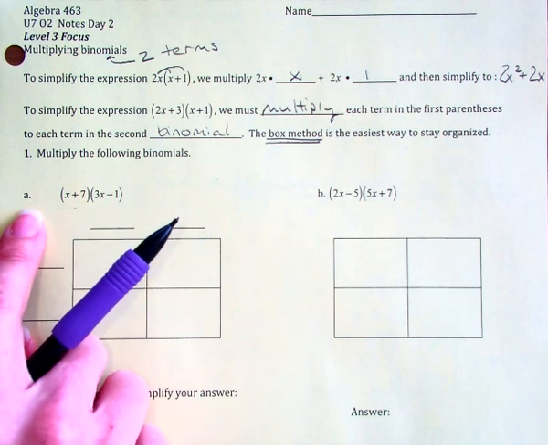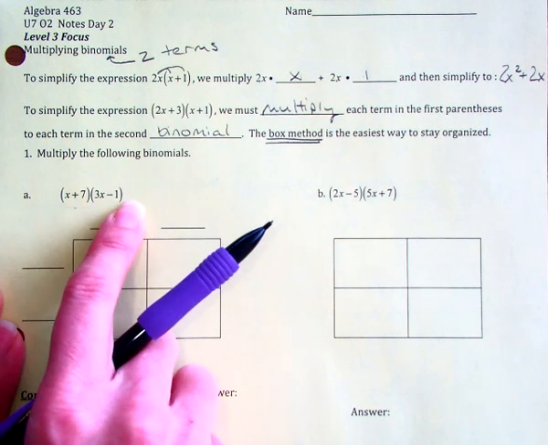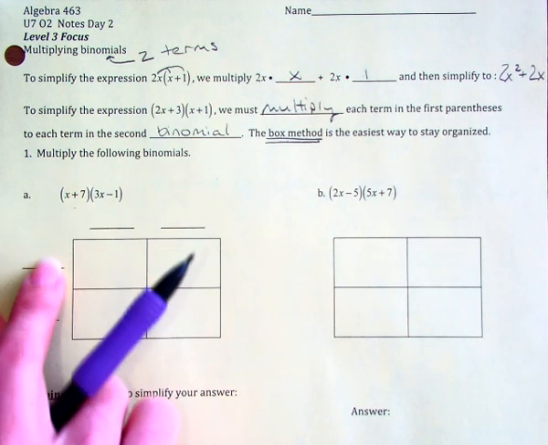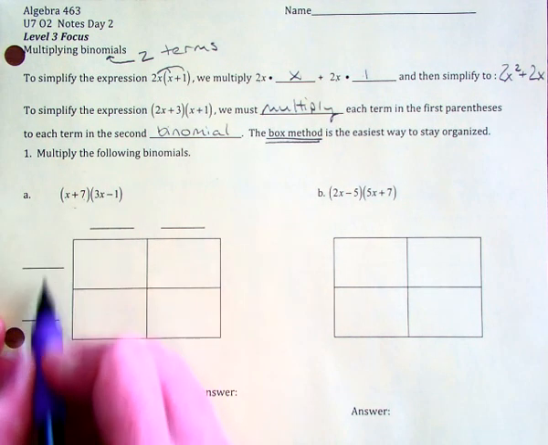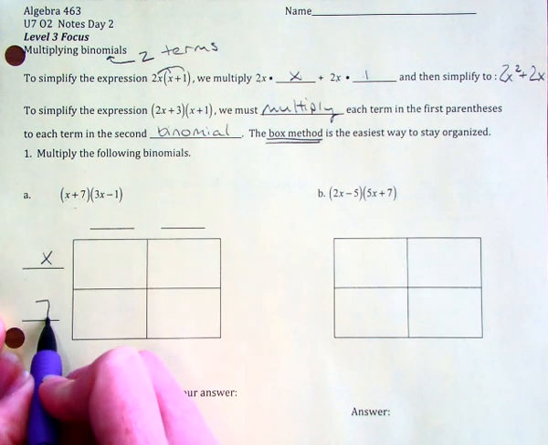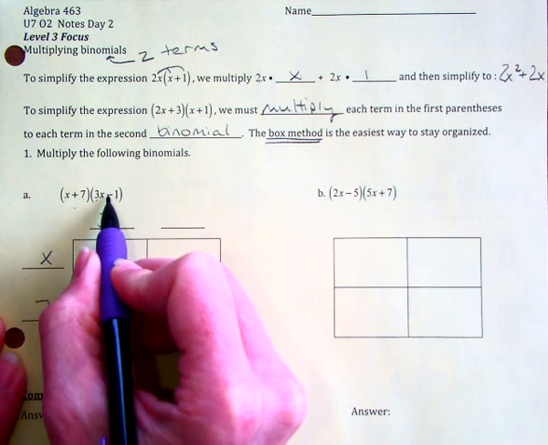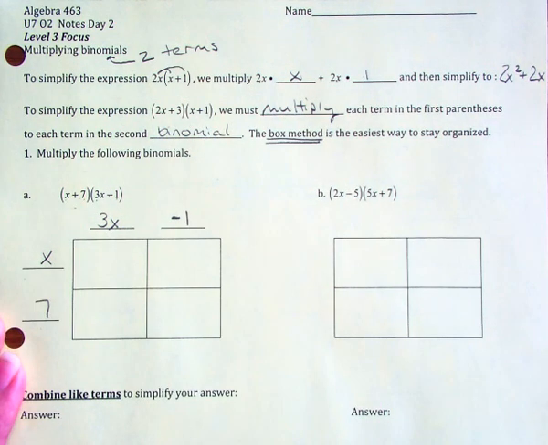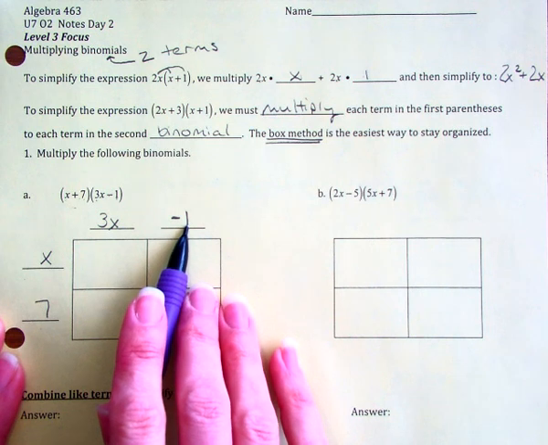So here we look at our first actual problem we're going to multiply. It says multiply x plus 7 times 3x minus 1. To use our box method, we're going to take the terms from each of the binomials and put them along one side of our box. I'm going to use the first binomial and put it on the vertical side. My first term is x. My second term is 7. Using my second binomial, my first term is 3x. Because of the minus, my second term is going to be a negative 1. Okay, be careful about that. The subtraction means that we have a negative 1 because terms are separated by addition.